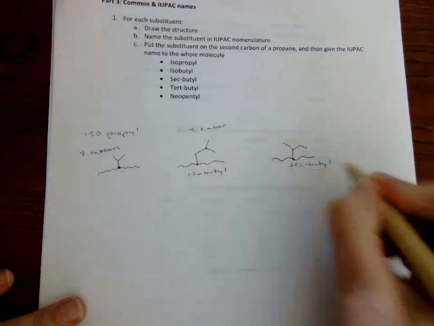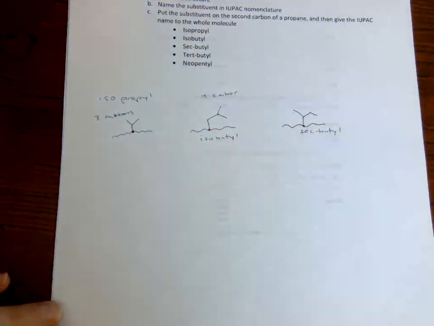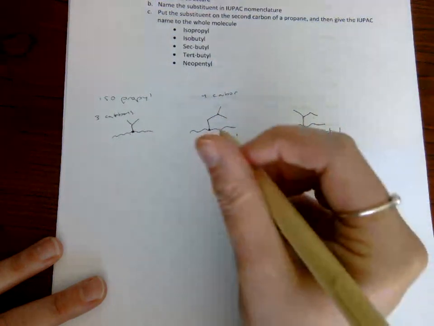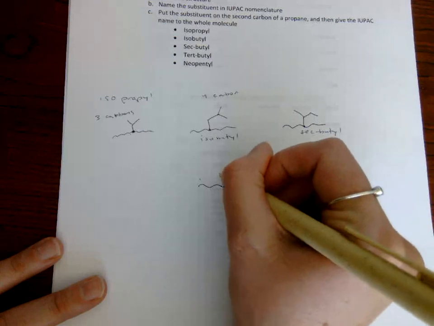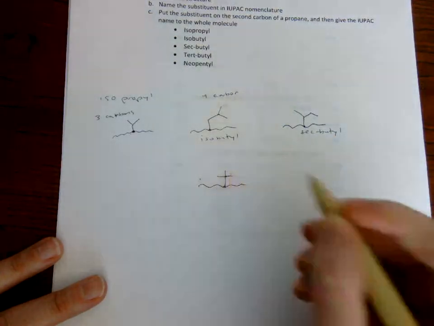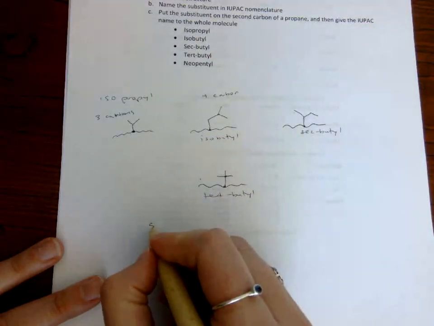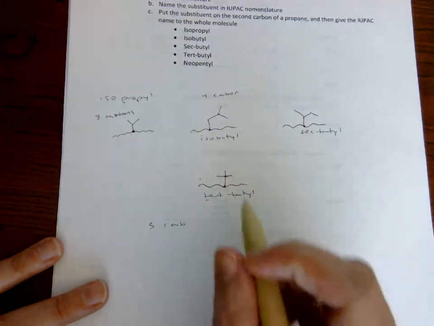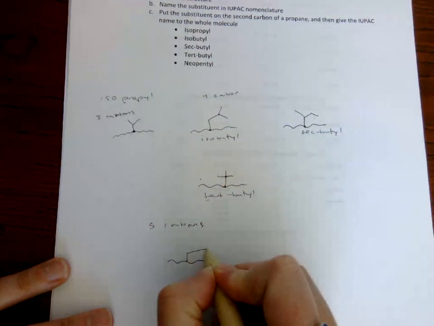And remember, the sec does not get included in the alphabetical order of the nomenclature. Okay, the other 4 carbon group we have is tert-butyl. So if we had our little parent chain, that's what tert-butyl looks like. So 1, 2, 3, 4 carbons. And again, we don't count the tert in the alphabetical order, we just count the B. And then for 5 carbons, we have neopentyl, which looks like this.